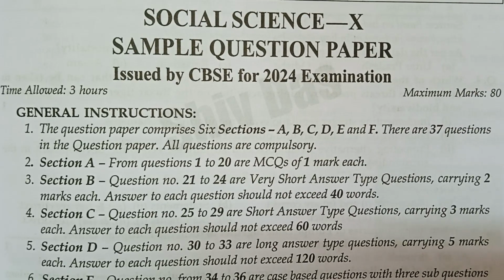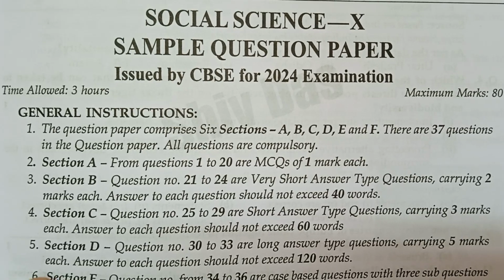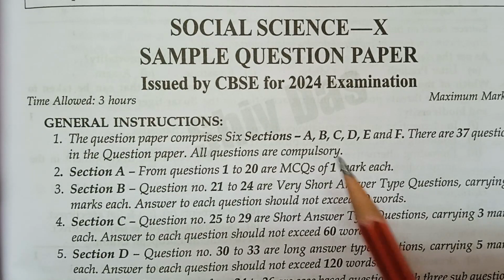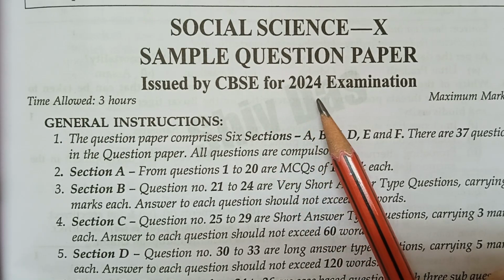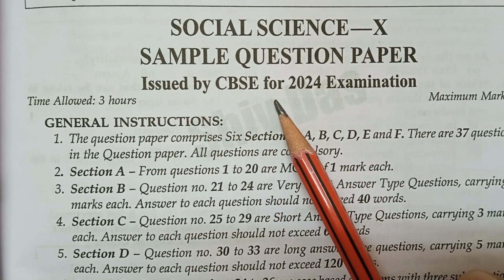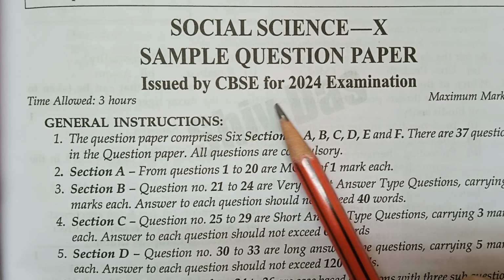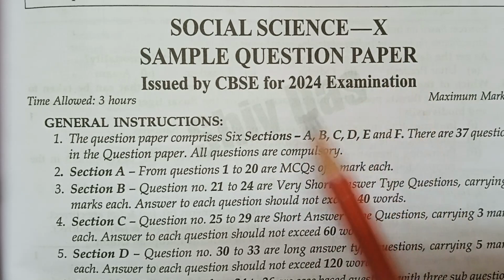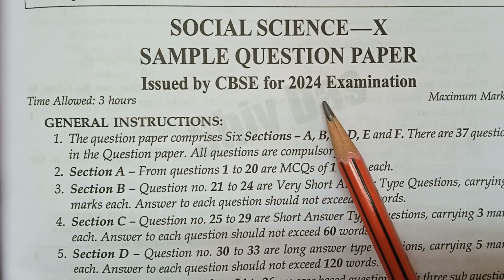Hello students, I have come with a mixed question paper. Right now I have come with the sample paper which has been issued for 2024. It has been issued by CBSE. You can see here everything is written properly: Social Science Class 10 sample question paper issued by CBSE for 2024.